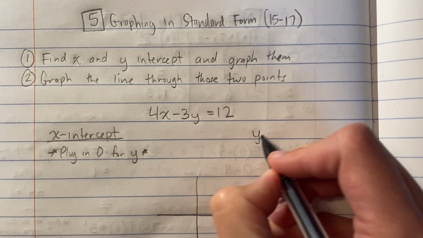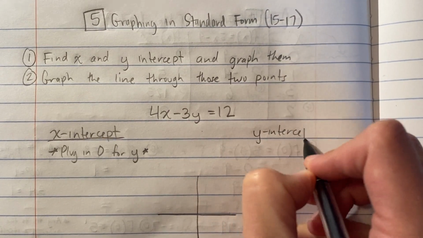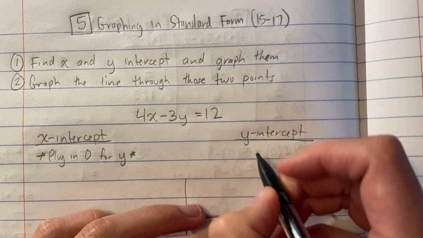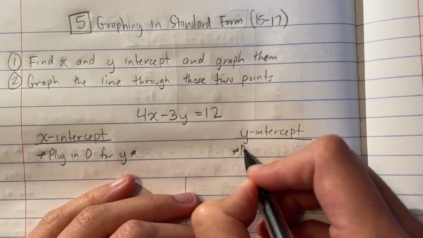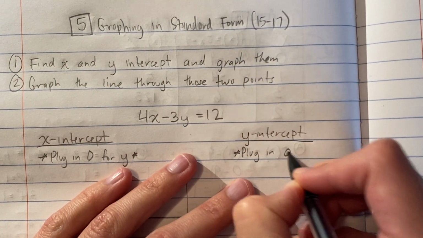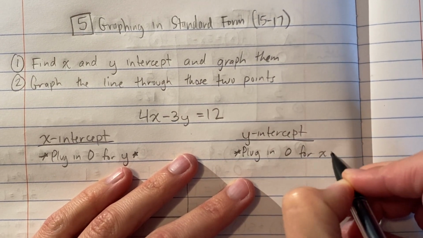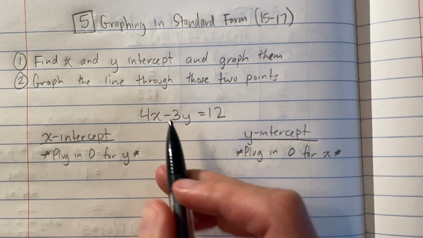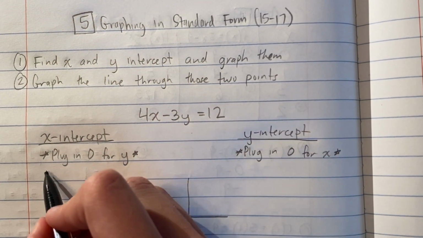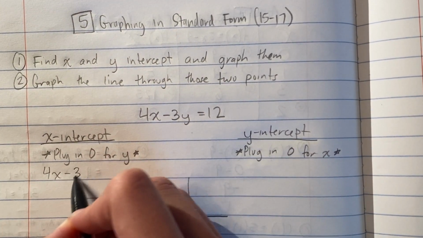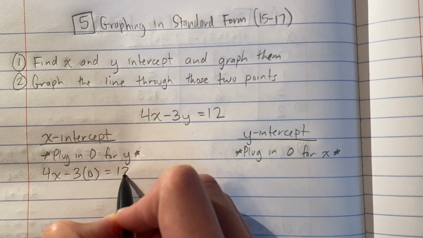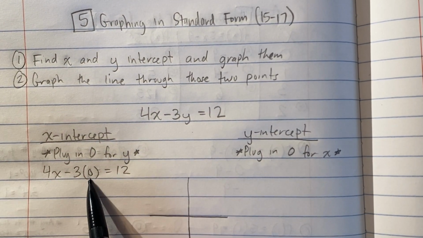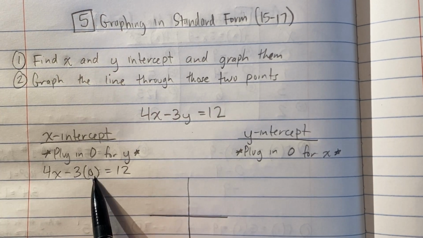Okay, and to find the y-intercept, to find the point that's on the y-axis, I'm going to plug in 0 for x. So that's how it works every time. If I have this equation and I'm plugging in 0 for y, it looks like this. I'm replacing the y with a 0. Notice there's no more y in this equation. Where I saw 3 times y, I put a 0 instead.